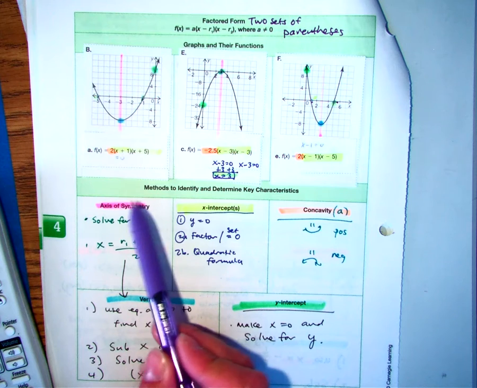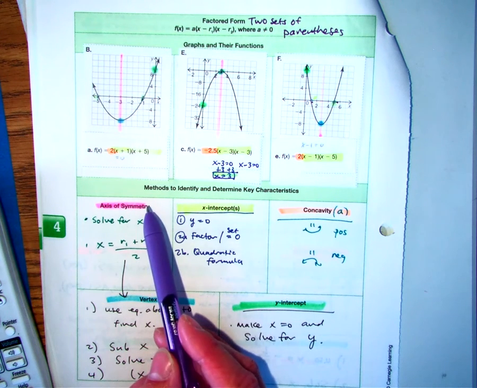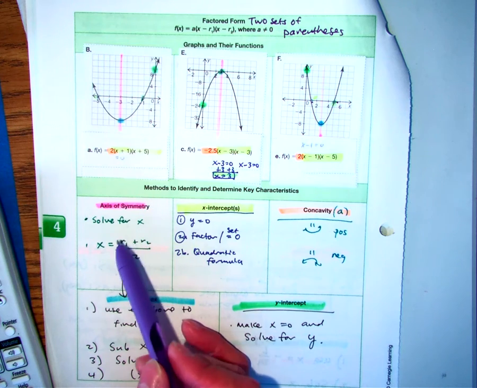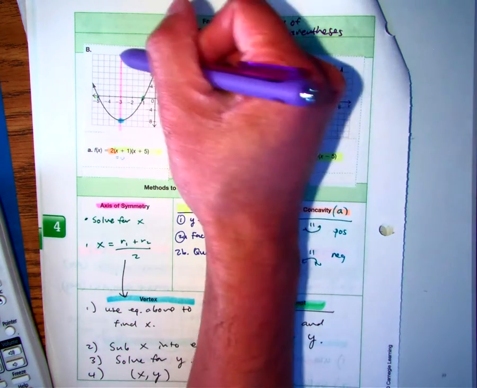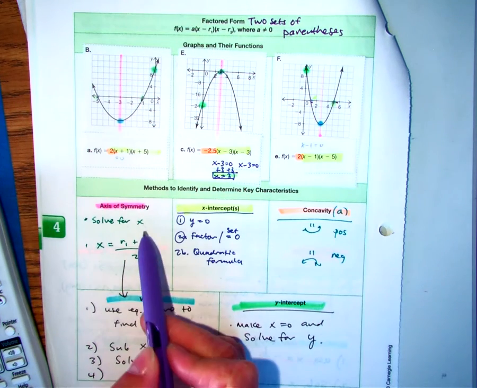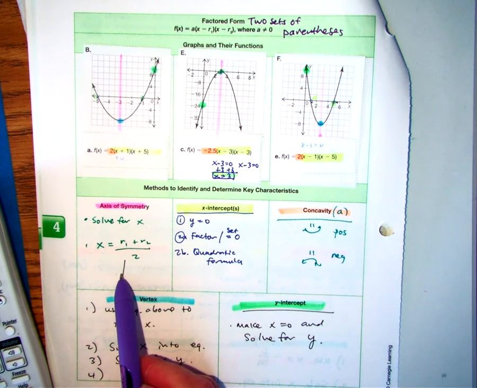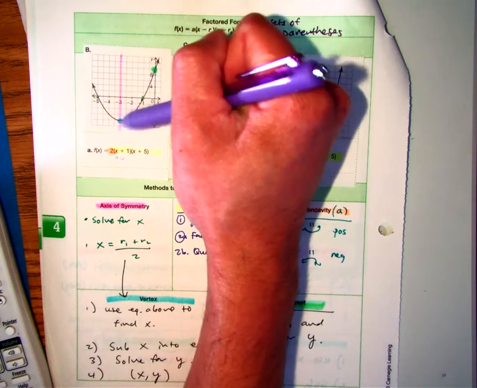Well, what are some key characteristics about our factored form? The axis of symmetry, the pink line that folds your parabola in half, you'll solve for x, and you're basically finding the midpoint. You add the two roots together and divide by 2. That's how you'll find this value here.